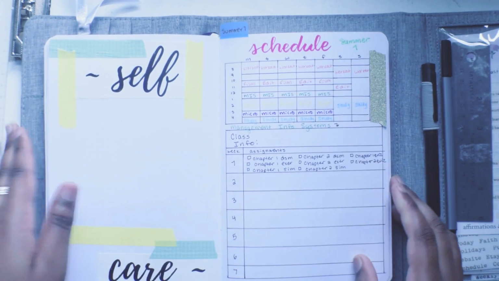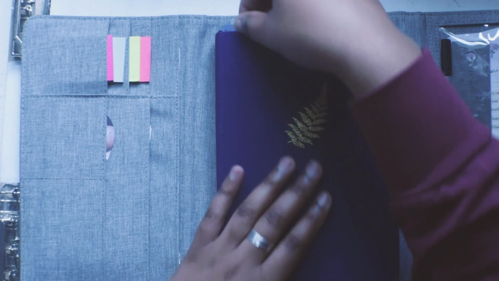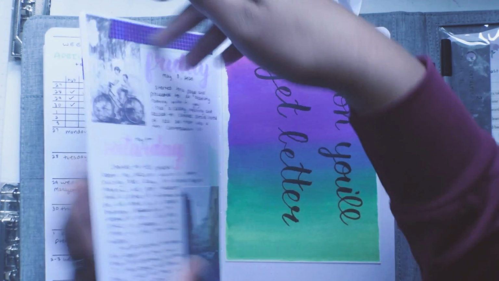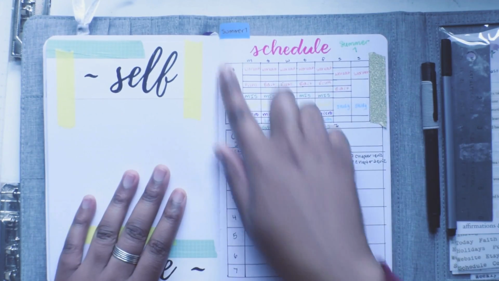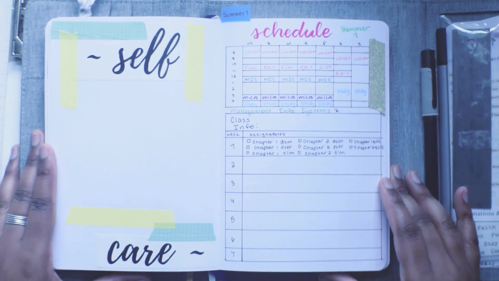You guys can now see that when I close my bullet journal, it'll be super easy to flip to the right page.